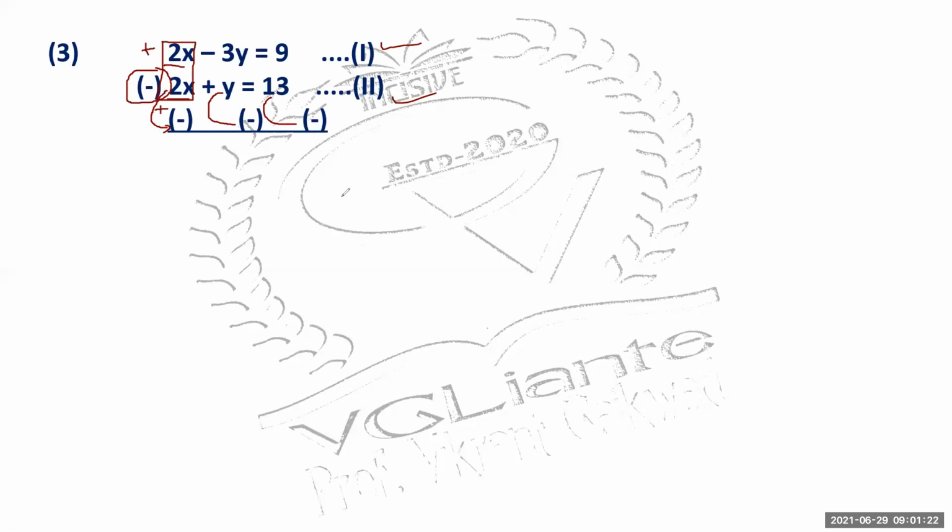So with the help of this, 2x and minus 2x get eliminated. After getting eliminated, you have minus 3y minus y, so what you will get is minus 4y. And here it is 9 minus 13. Here you get 9, check, minus 13. This new sign, it is minus 13. So minus 4y equals minus 4.